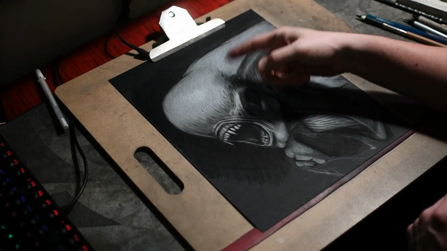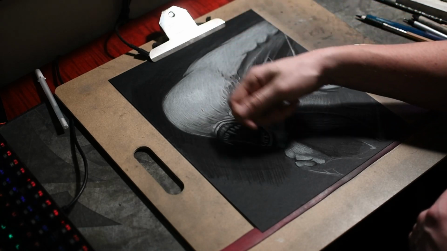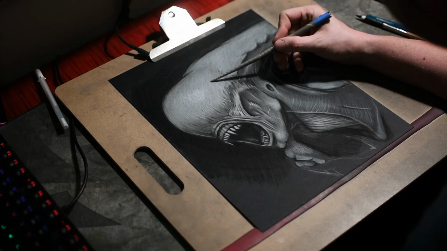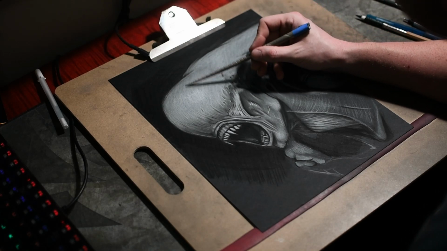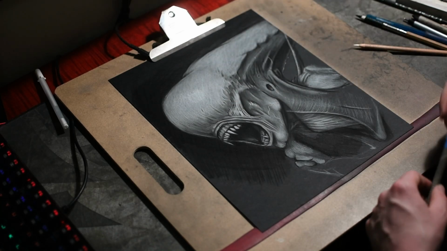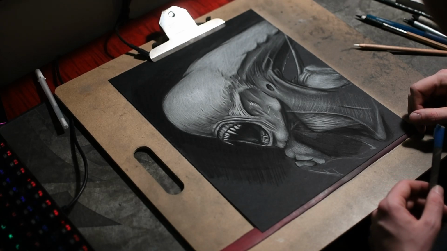I spent a couple hours just kind of shading this and blending it and getting it to a spot where I'm at least okay. And even still when I look at it sometimes I'm like, that spot could be better, but it takes a long time to punch in detail.